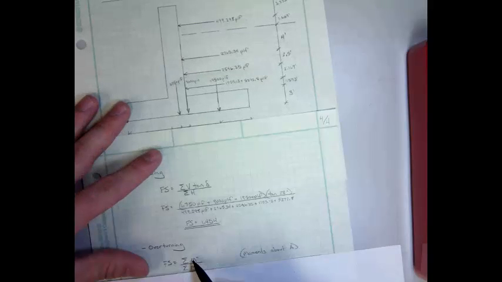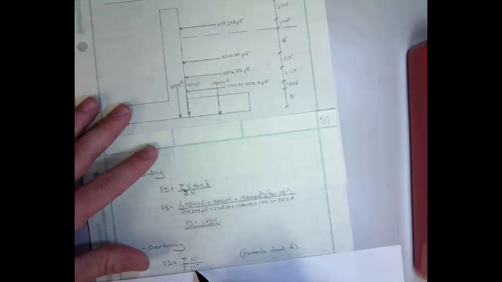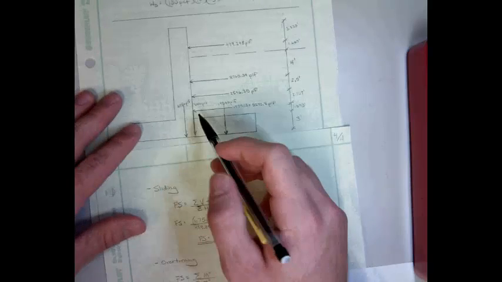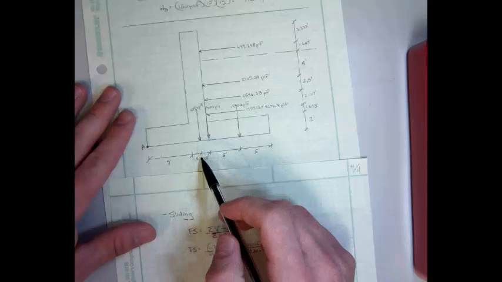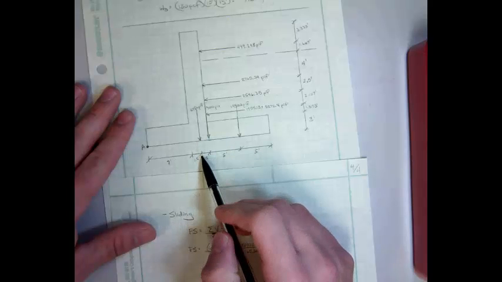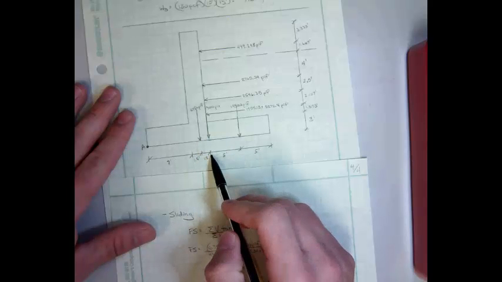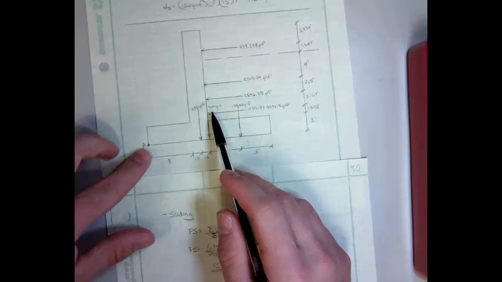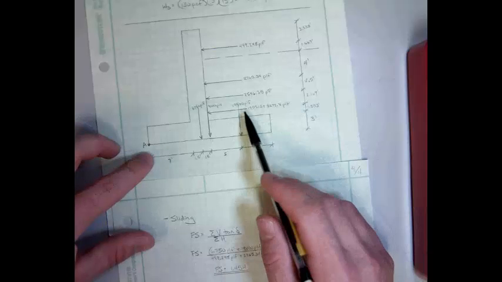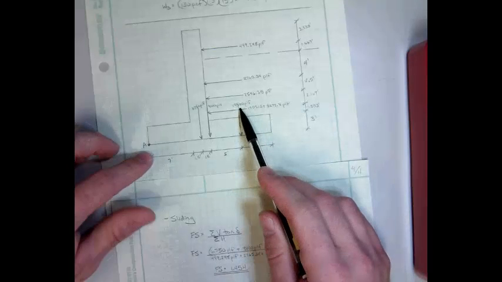So now we're going to get into overturning. As I mentioned, we're going to be looking at the sum of the resisting moments divided by the sum of the overturning moments. The resisting moments will be these vertical forces right in here. These are the 6750 at a distance of 8.5 feet. Then we have a distance of 10 feet away from A with that 9,000 force. And then 15 feet from A, I have this 19,500 force.